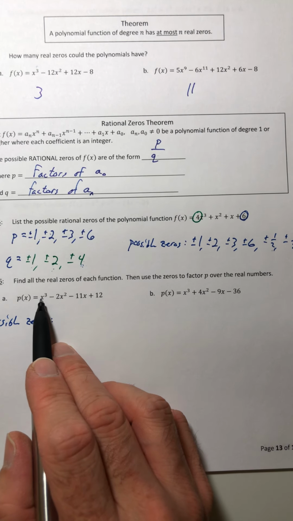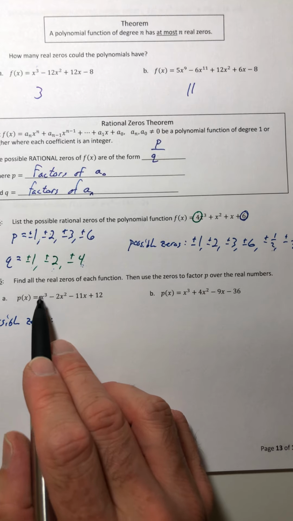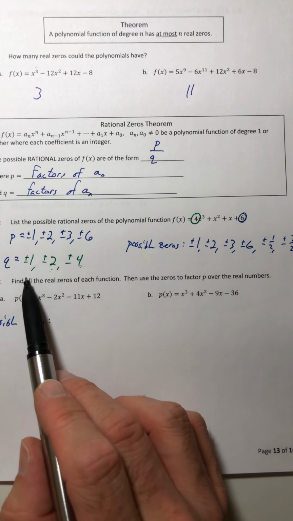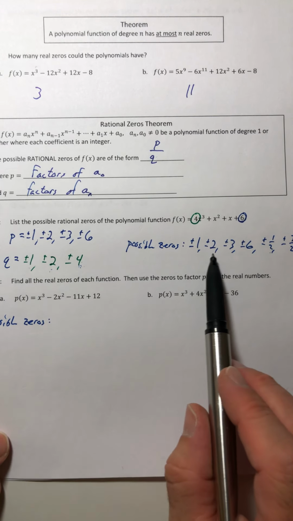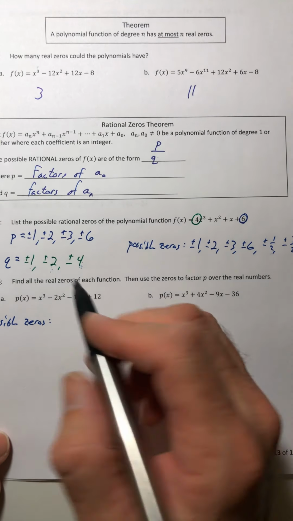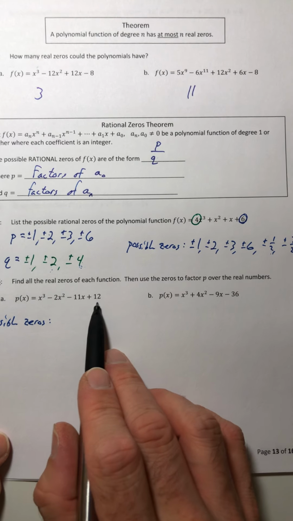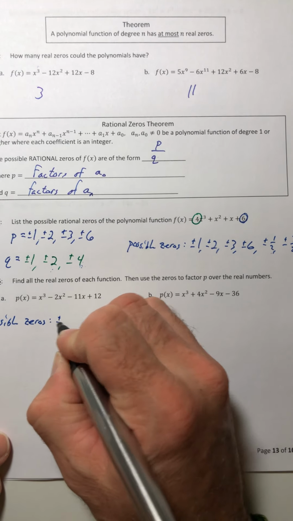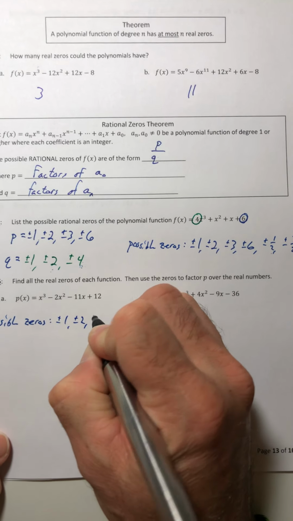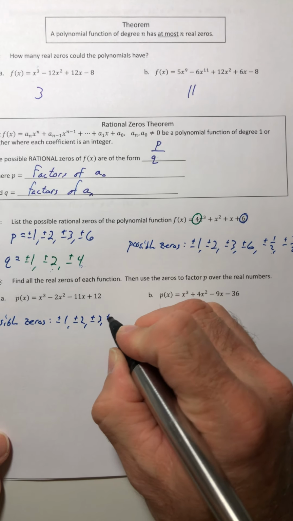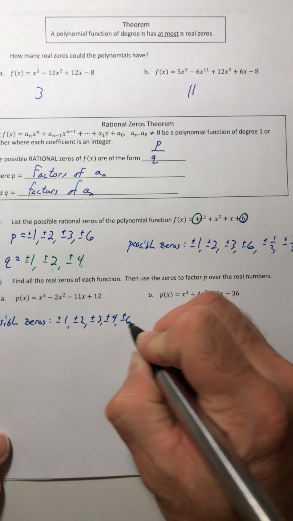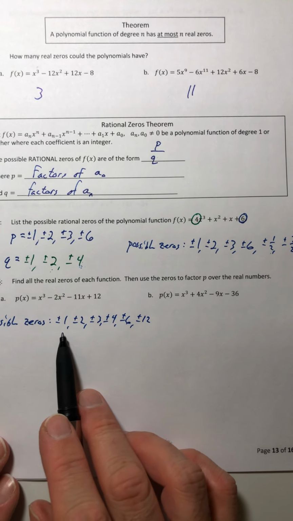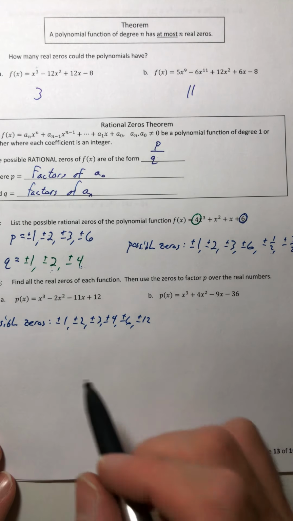When the leading coefficient is a 1, and that's really your only choice, it makes your possible zeros list somewhat small. In fact, it's the same list as the factors of the back number: 1, 2, 3, 4, 6, and 12.